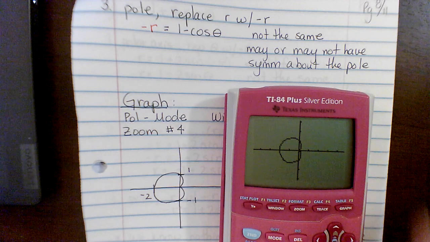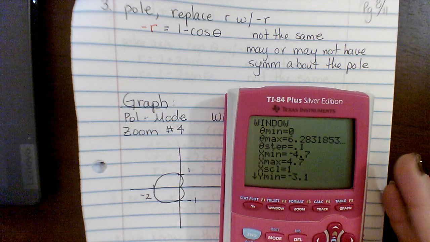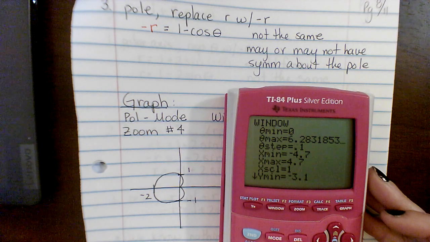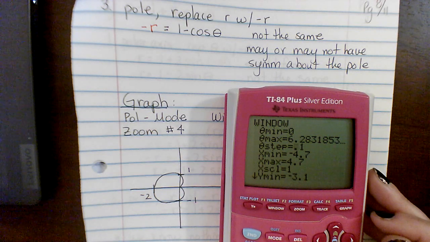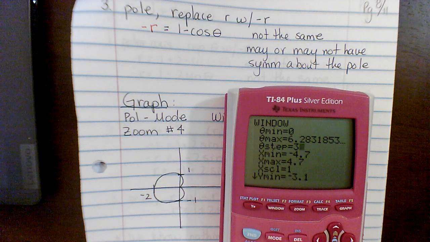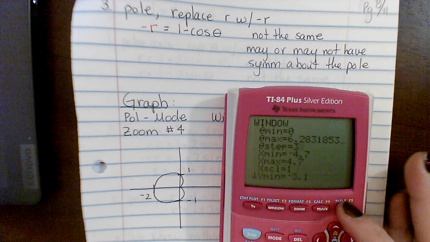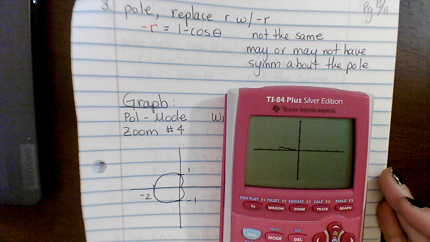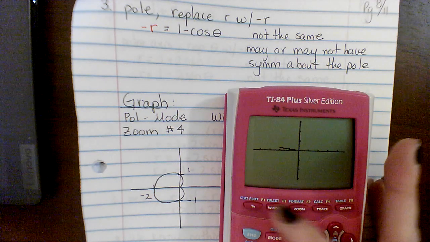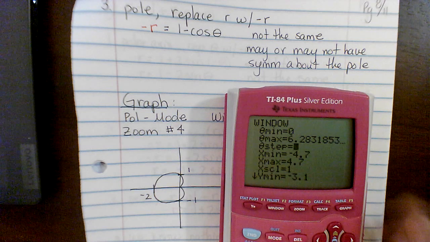Now, let's talk about that theta step. Let's go to the window again. This number right here, if it's too big, your calculator won't plot enough points, and that shape is going to look all kinds of wrong. All right, so let's say that I make it 3. It's going to be way too fast. See that? It just drew a line. It was like, okay, you want me to plot pretty much nothing? Okay, cool. Let me make it 1.